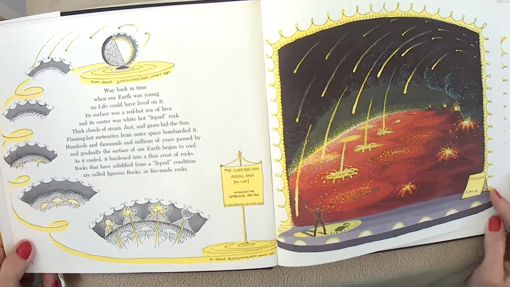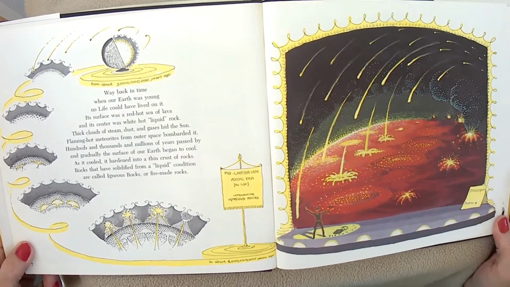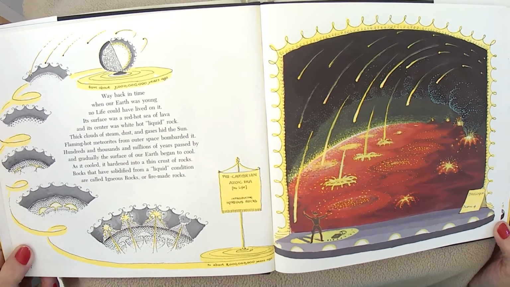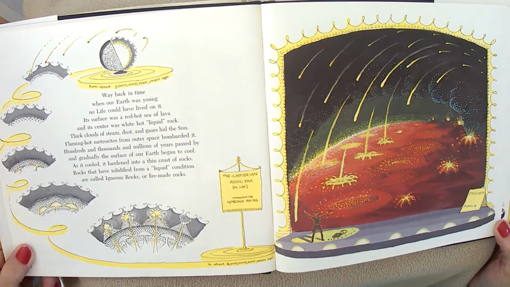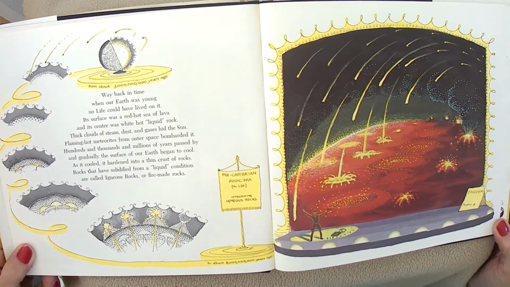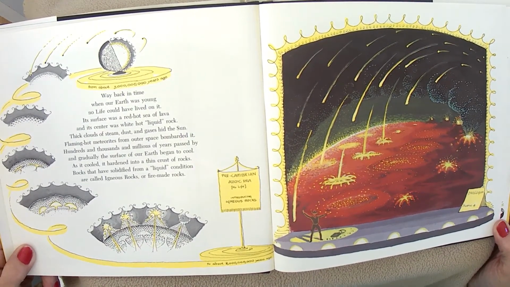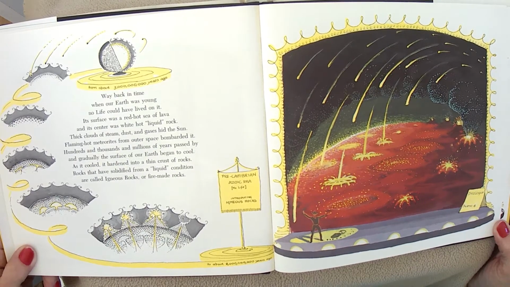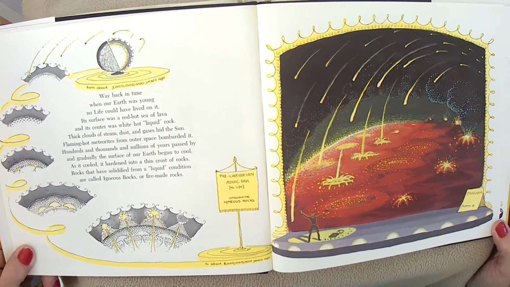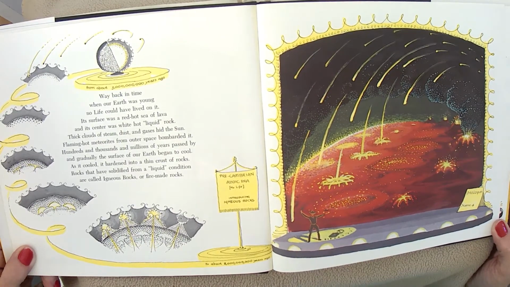Way back in time, when our Earth was young, no life could have lived on it. Its surface was a red-hot sea of lava, and its center was a white-hot liquid rock. Thick clouds of steam, dust, and gases hid the sun. Flaming hot meteorites from outer space bombarded it.